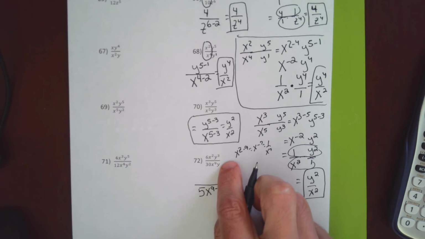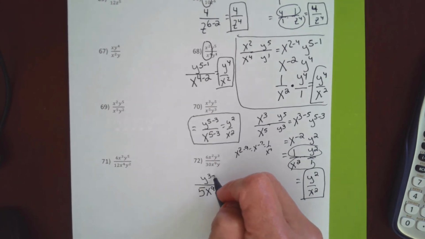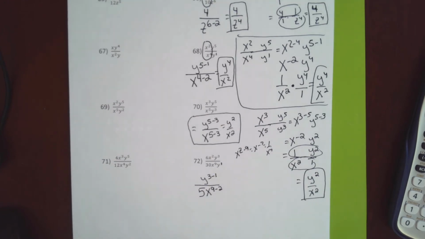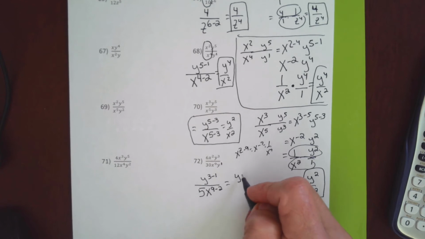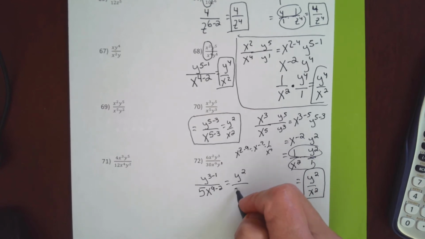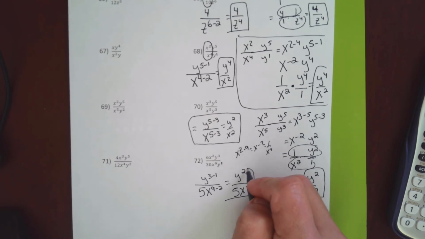For the y's, the exponents are 3 and 1. The bigger exponent's in the numerator. The y is going to wind up in the numerator because of that implied exponent 1. So for my answer, I'm going to get y squared over 5x to the 7th. I find that infinitely superior to this method here.